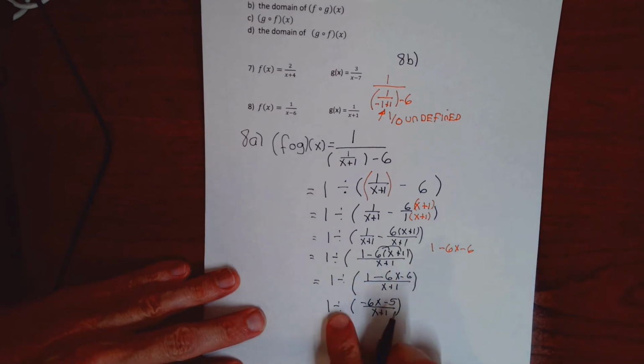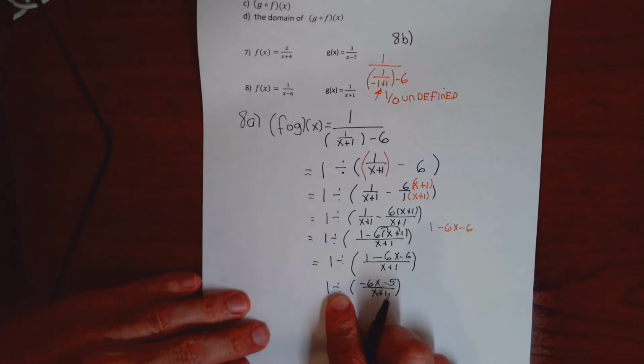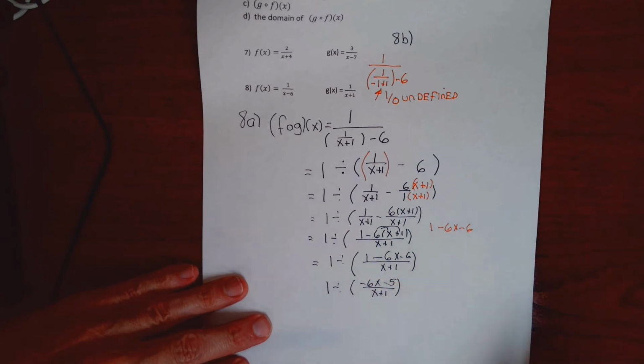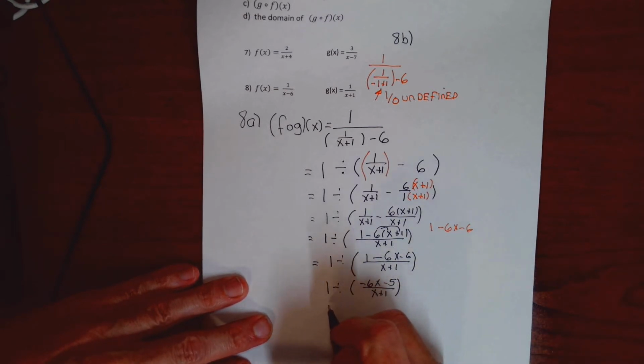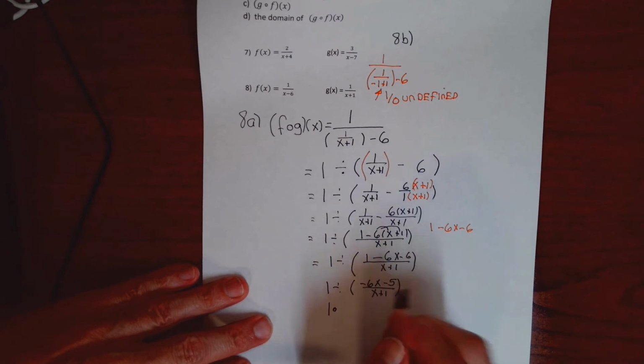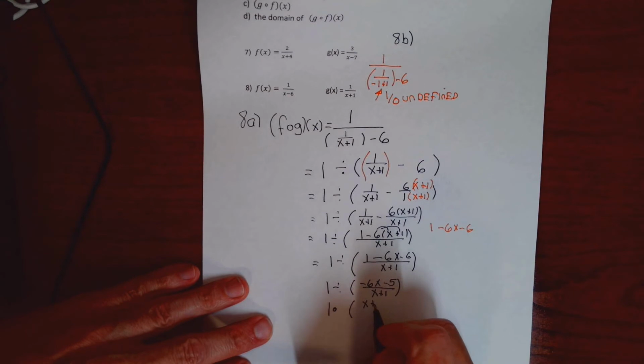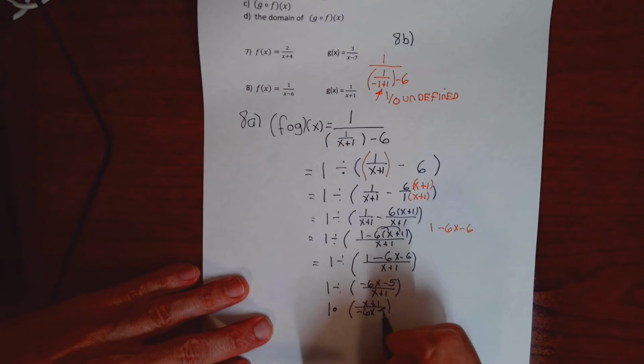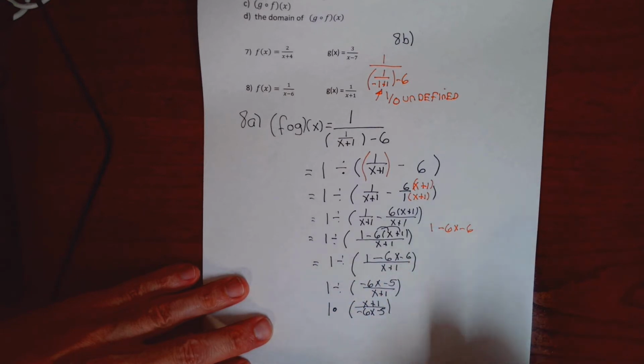If you're dividing by a fraction, you can multiply by the reciprocal. I could factor out a negative from the numerator. I just don't know how ugly I want to get. Let me change this to 1 times, and then invert the fraction, x plus 1 over negative 6x minus 5. And 1 times anything is itself.